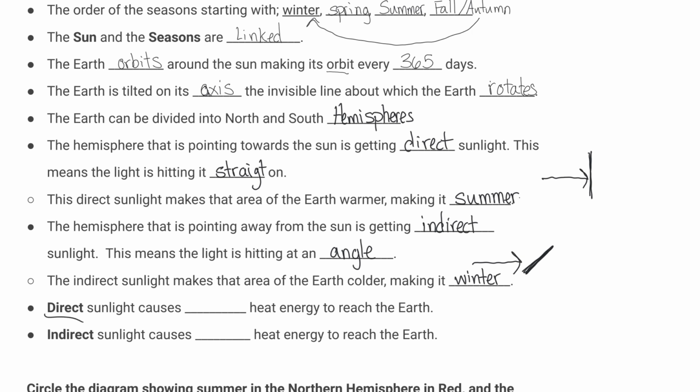So direct sunlight causes more heat energy. So we have more heat energy reaching Earth. The Earth warms up. Our season is summer. Or I should say that half of the Earth warms up. Indirect sunlight causes less heat energy to reach the Earth. So the part of the Earth that's getting indirect sunlight has less heat energy. It's not as warm. It is winter.